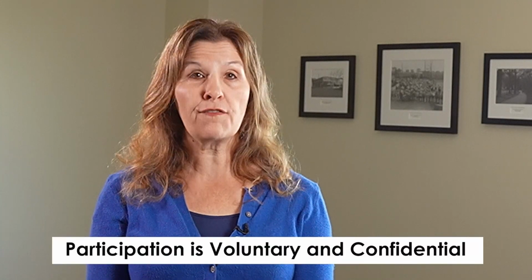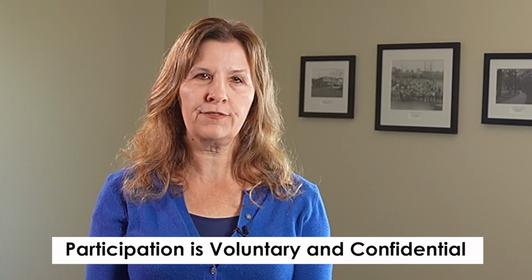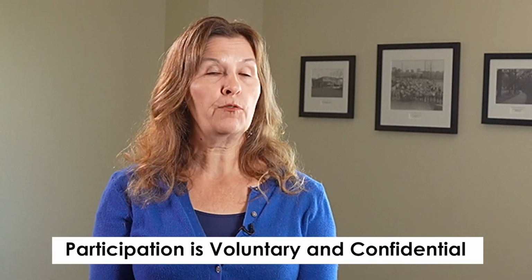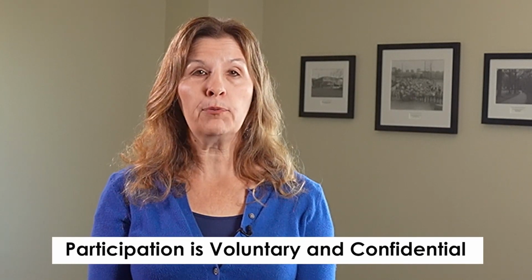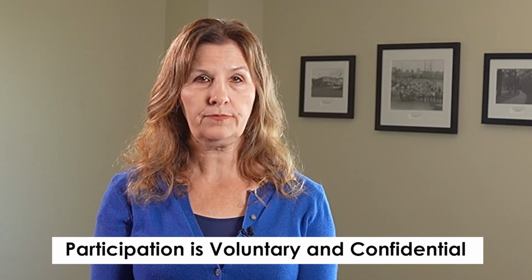The final part of the introduction is where you remind respondents about the confidentiality of the interview. This is very important as we want people to feel comfortable and safe. We do not need anyone to provide their name, and you can remind participants that they do not have to answer any questions they don't want to.